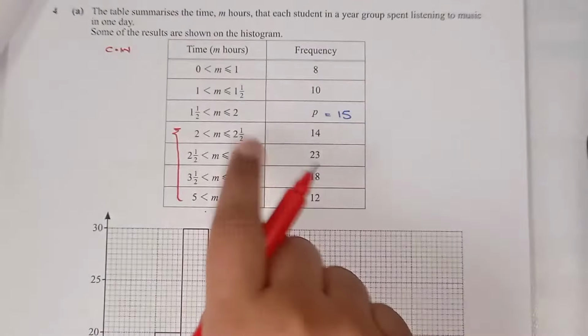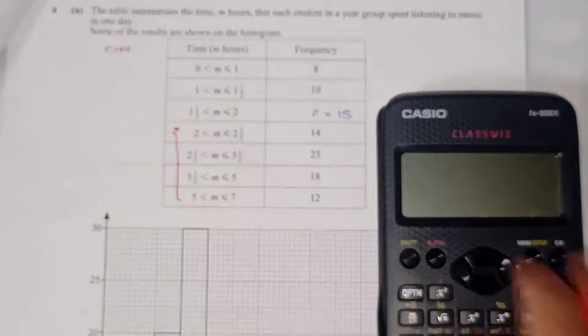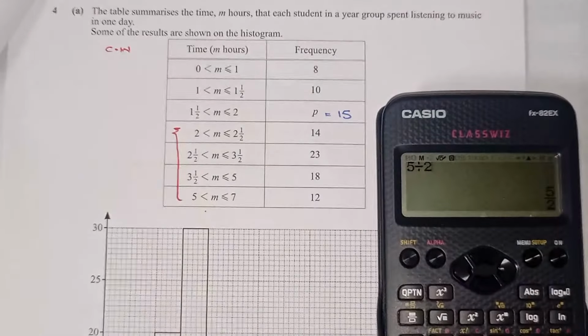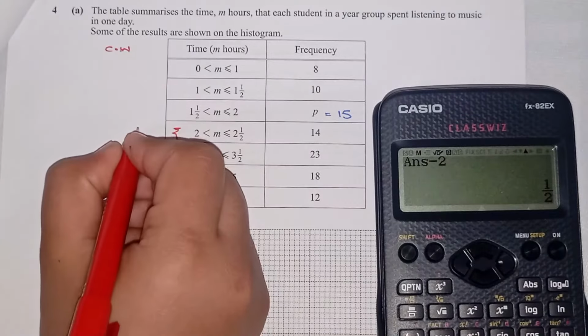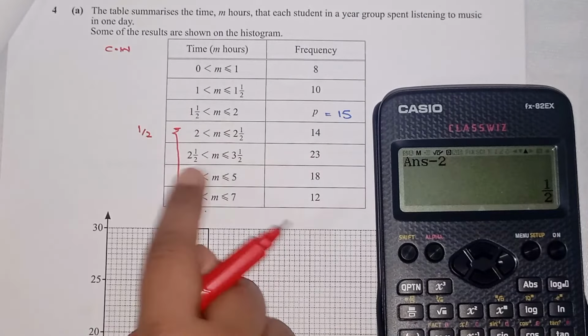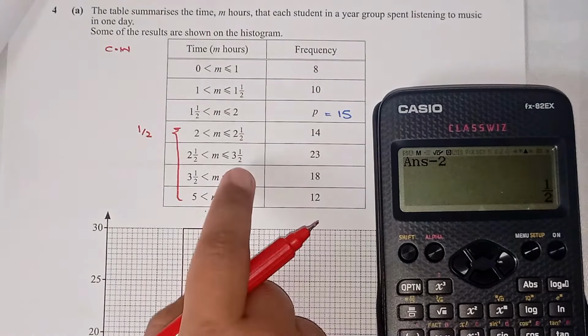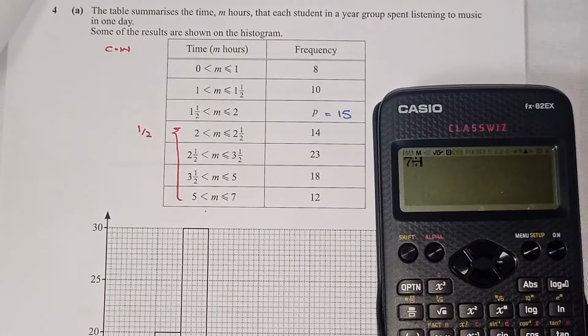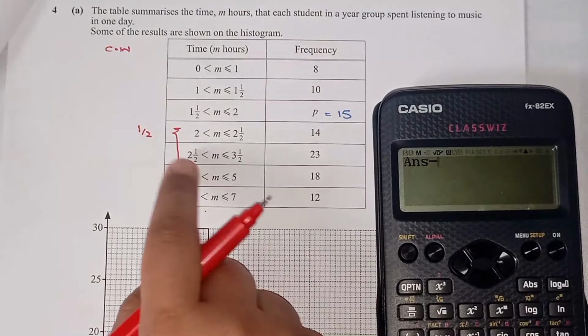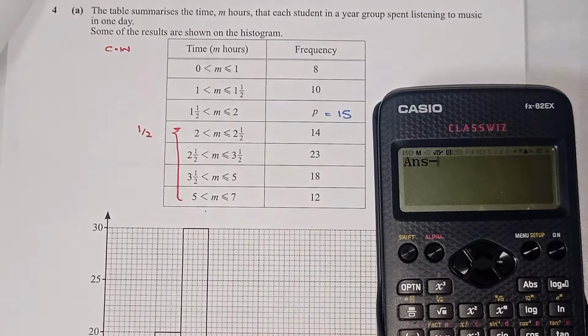First, 2 times 2 is 4, and 4 plus 1 is 5, so 5 over 2, and then subtract 2. The class width is 1/2 for this interval. For the next, we have 2 times 3 is 6, 6 plus 1 is 7, so 7 over 2, subtract 5 over 2, which is 1.